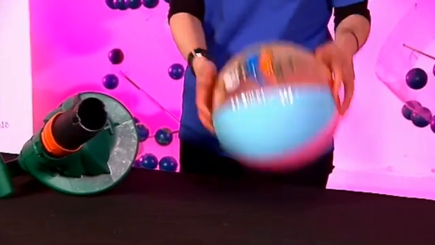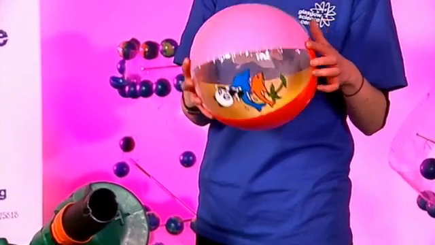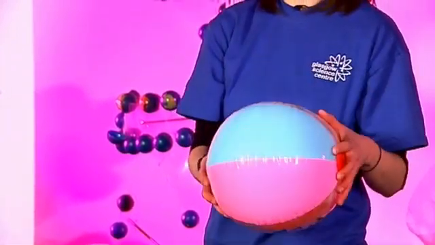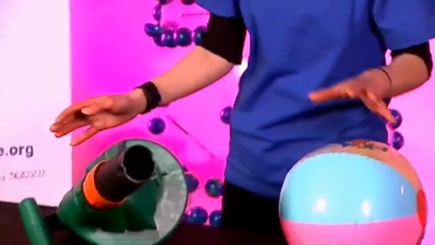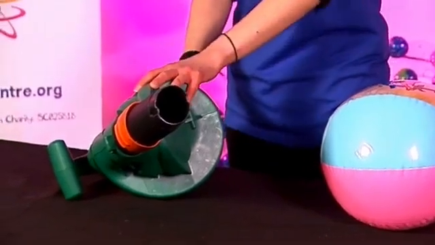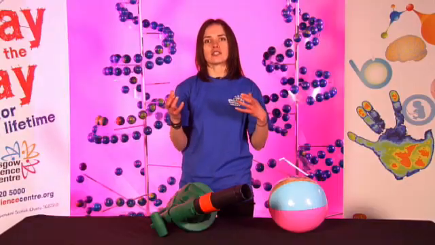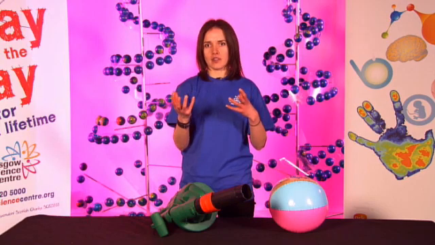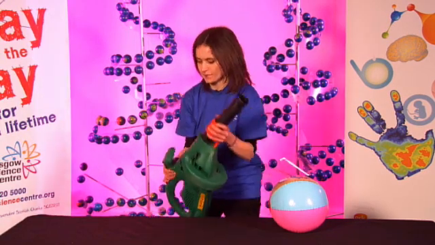Here we have a beach ball, which I want you to think of as a tiny droplet of water, okay? And we've got a leaf blower here, which is going to act like the hot air rising up from the earth. So let's see what happens.